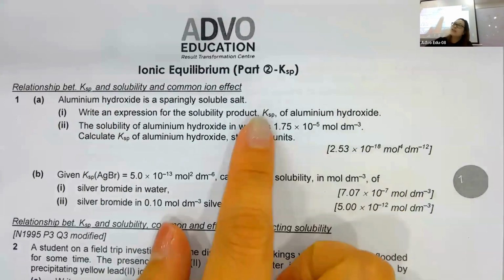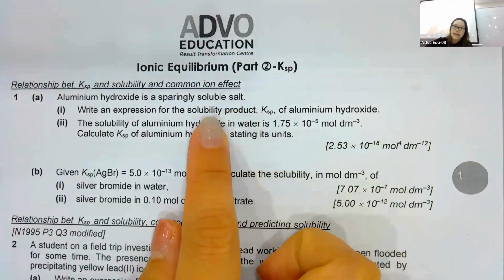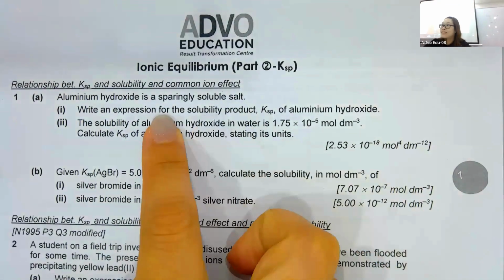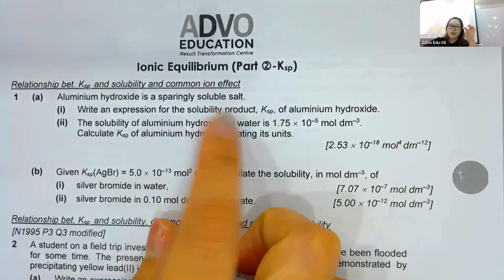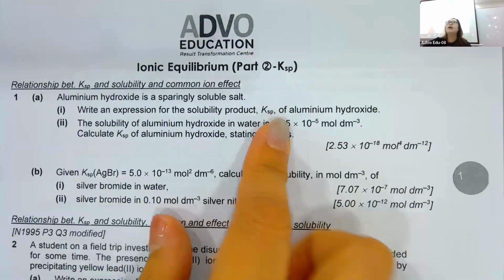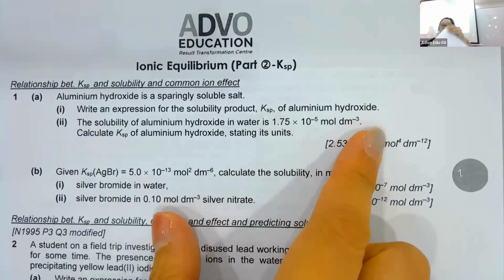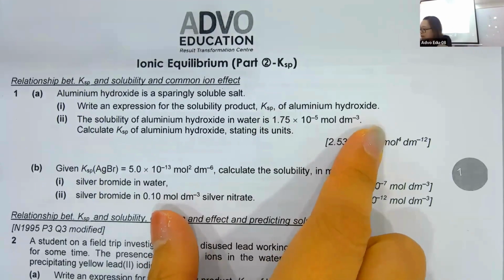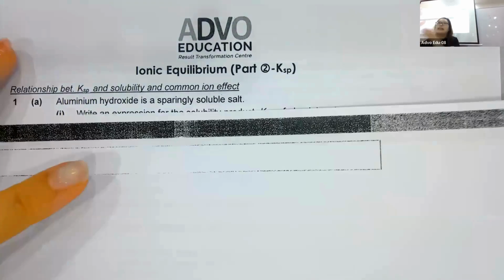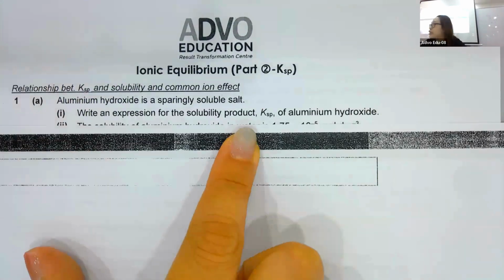Go through this one. Based on aluminum hydroxide, write the expression for the solubility product, KSP, of aluminum hydroxide. Can you work on this one first? We work out part by part so that you can follow me. Part by part, based on this one, come up with a KSP expression.